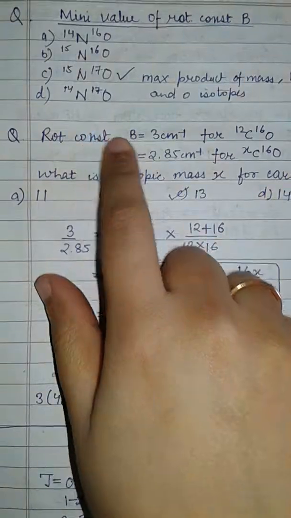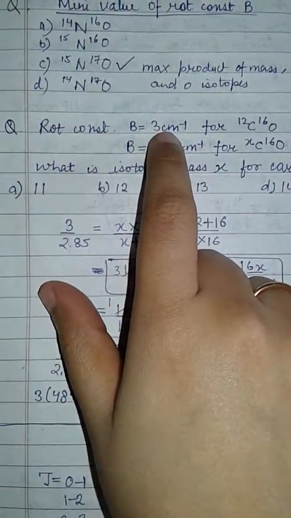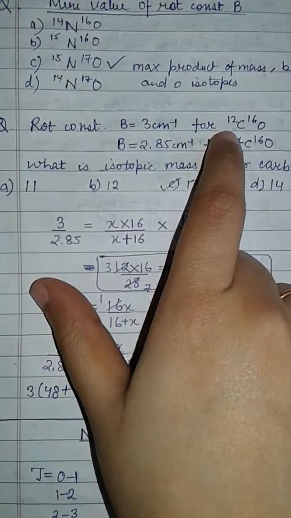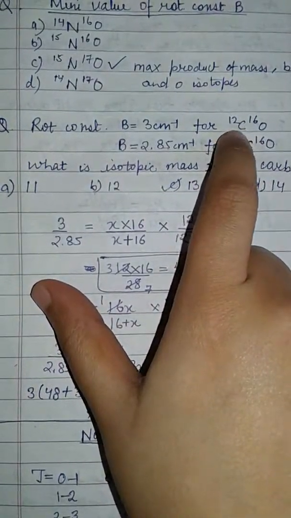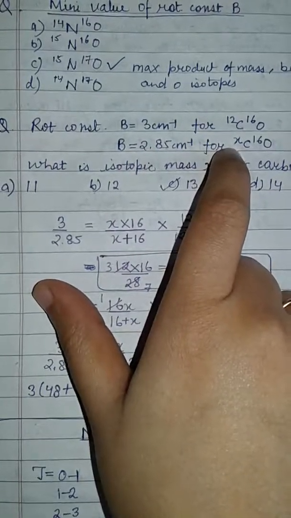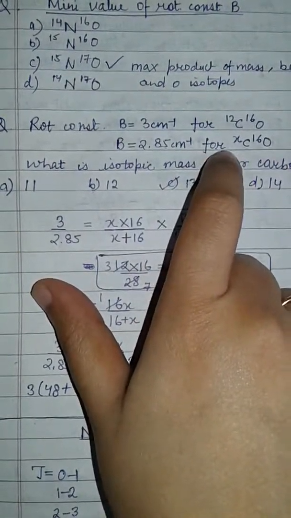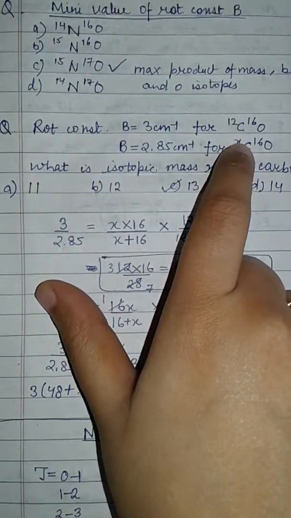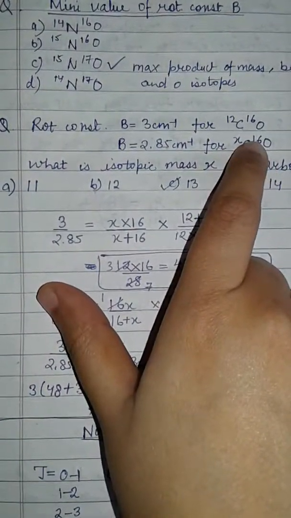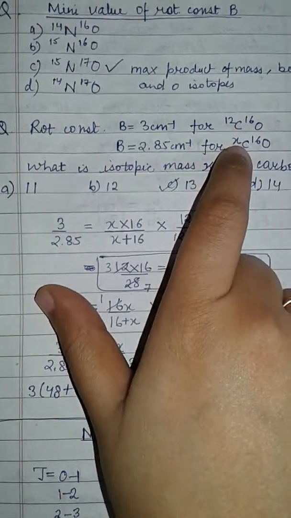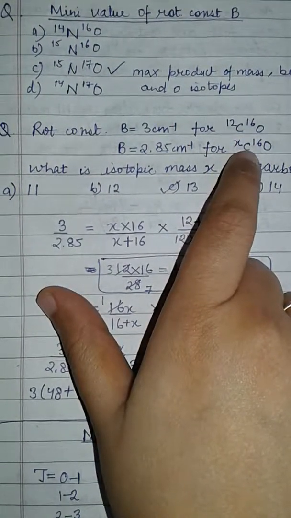Now the rotational constant B is equal to 3 centimeter inverse. This is another question, for carbon-12, oxygen-16, carbon monoxide. Now the rotational constant for this compound, carbon monoxide, where the carbon mass is not given and oxygen is 16. So which isotope is this?